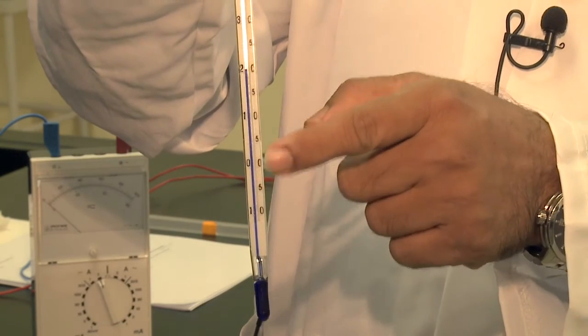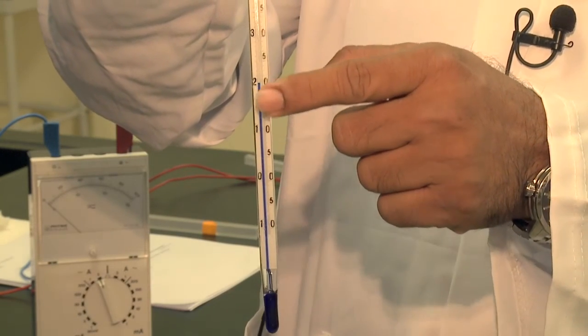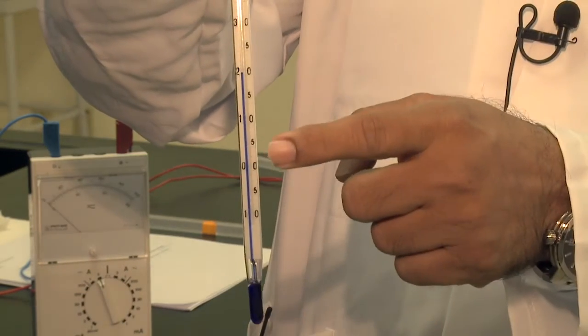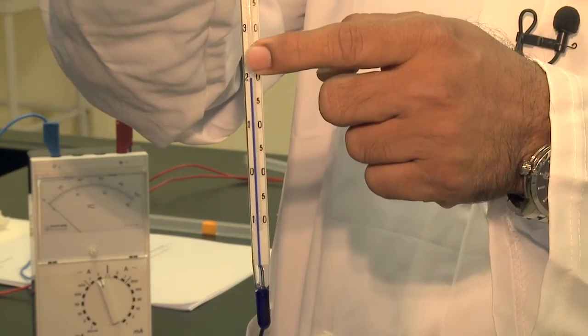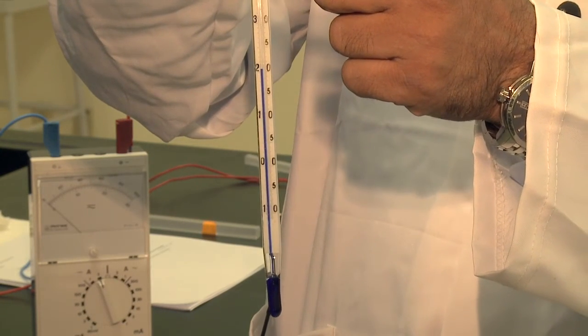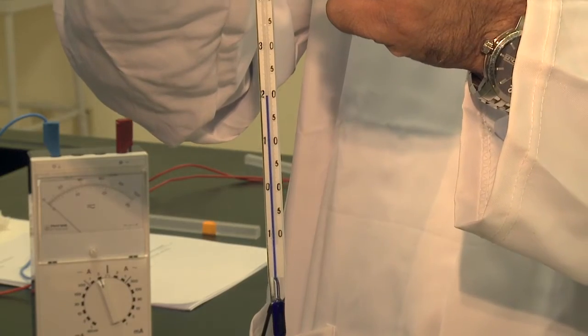So this is the measuring setup which is fixed with this glass tube. As long as this blue line is moving you have to note down its movement, and wherever it is residing you have to note down the temperature.